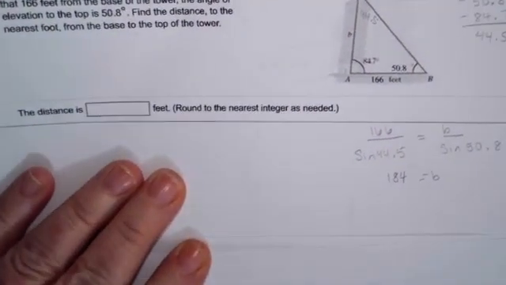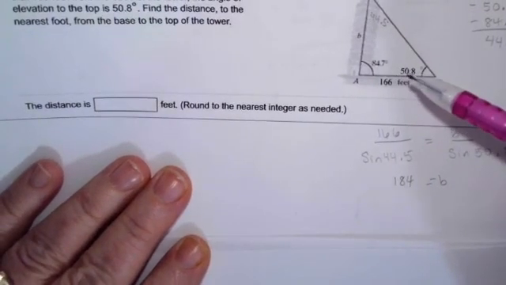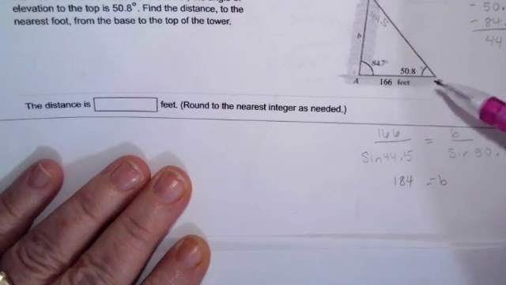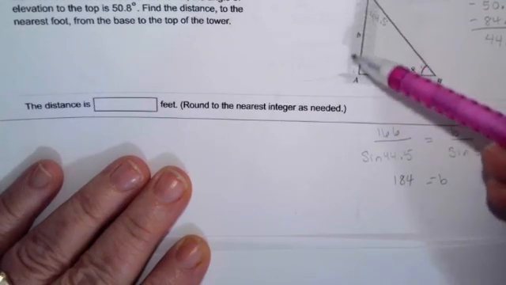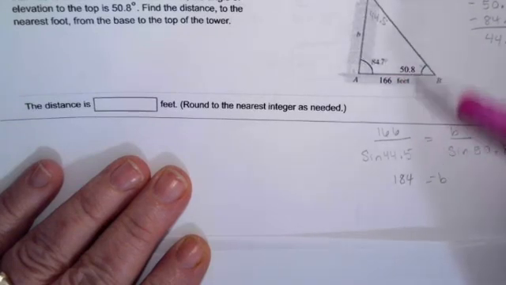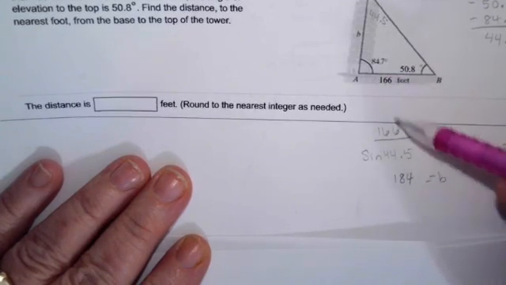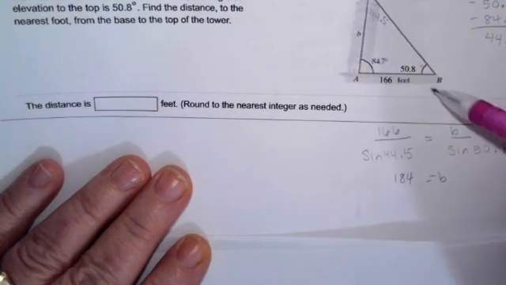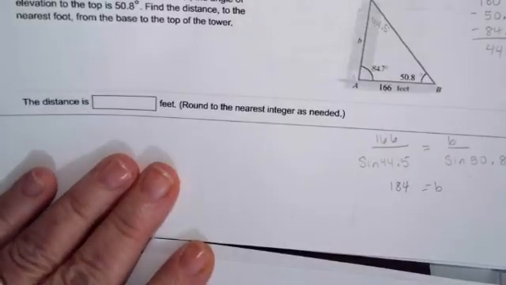Number 20. A tower is leaning 84.7 degrees. The figure shows that 166 feet from the base of the tower, the angle of elevation is 50.8. Find the distance from the base to the top of the tower. So we're looking for this distance. I'm going to find my missing angle, and it turns out to be 44.5. So I can now set up my ratio. 166 over the sine of 44.5 is equal to B over the sine of 50.8. And I can solve, and I see that the length that I'm looking for is 184.